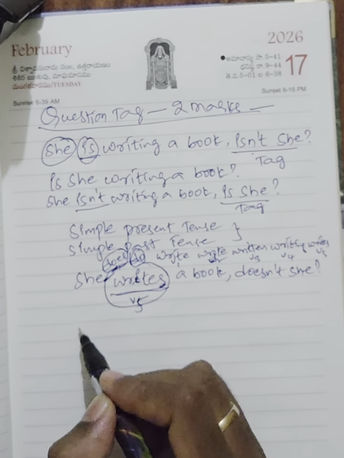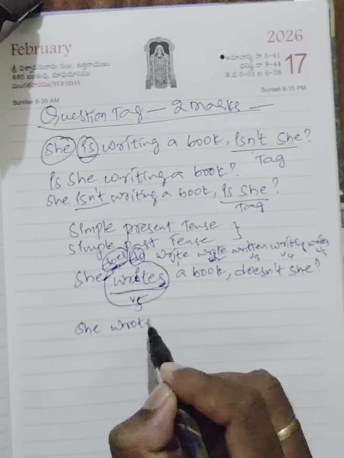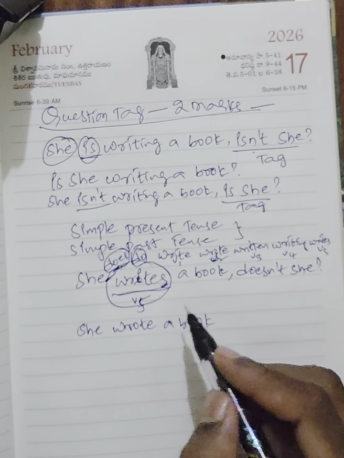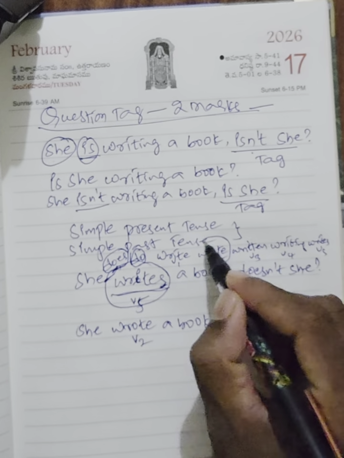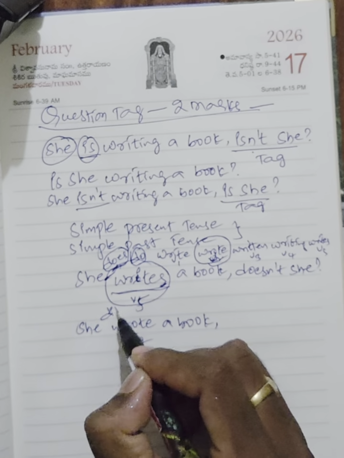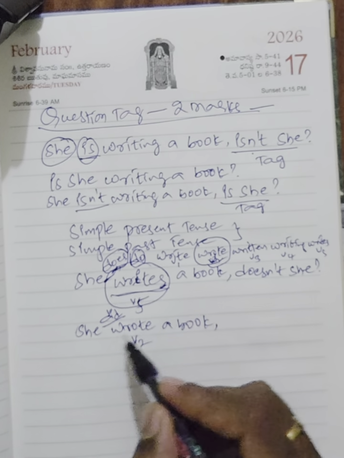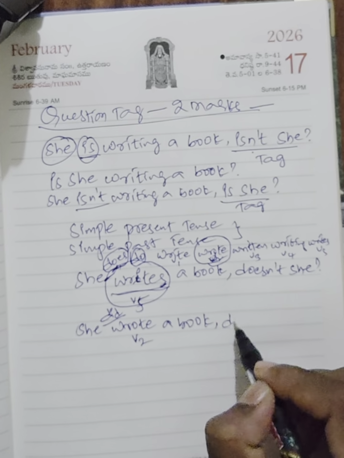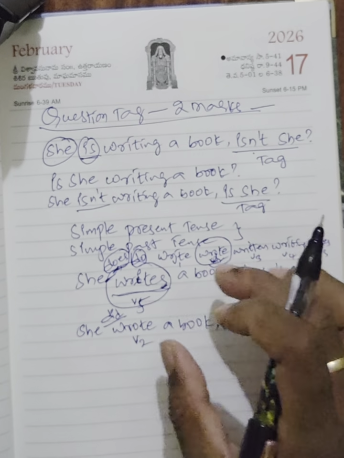For example, next question, how will it come? She wrote a book. Here, what is the verb form? V2. V2 means it is simple past. Simple past means we use the helping verb did, for all subjects. And what will it become now? She wrote a book. Now it's a positive sentence, so make the tag negative. Didn't she? Most of the questions come like this.